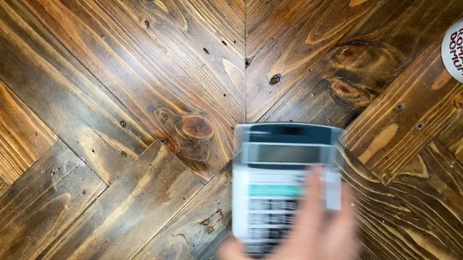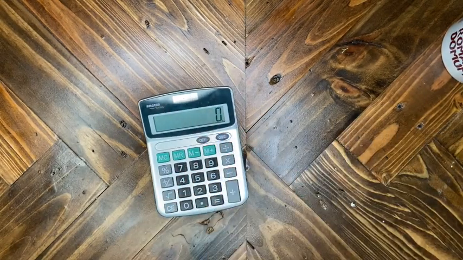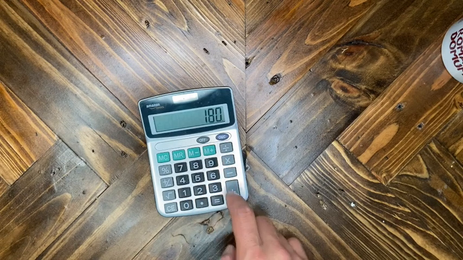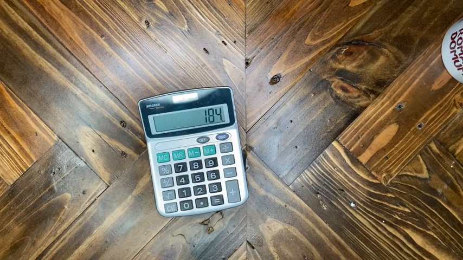So what do we got here? We got 12 times 15 plus 4 equals 184 centimeters. That is approximately 6 feet.